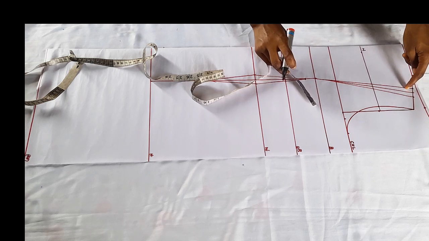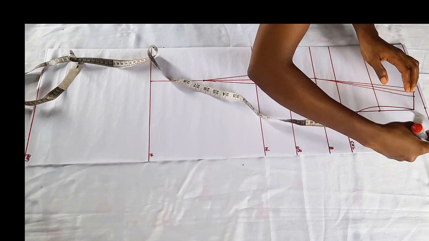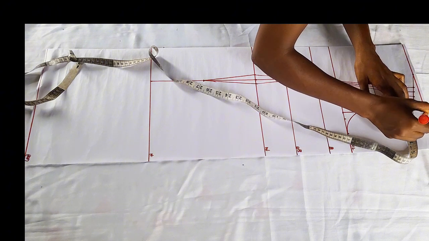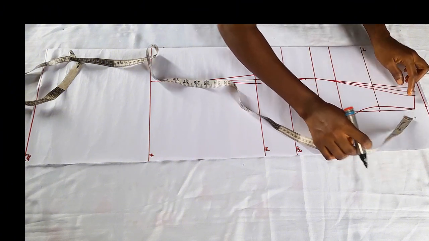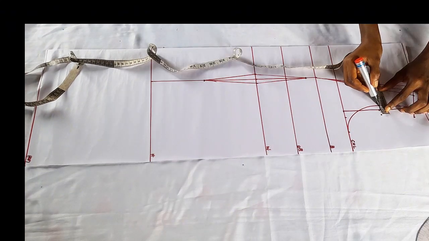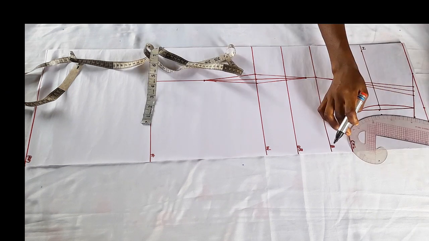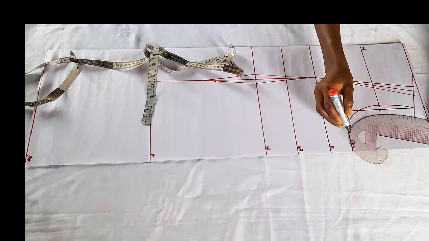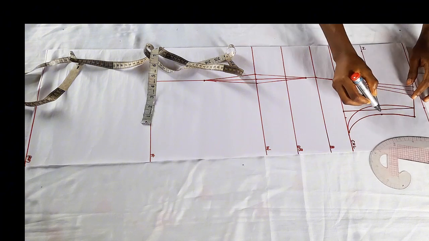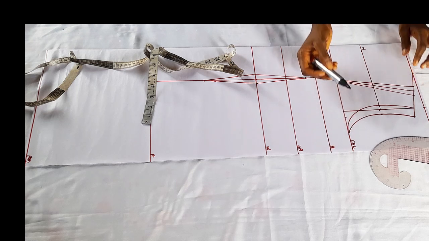Then I'm going to replace this star space that I took here. I'm going to add it up here. So I'll go ahead and add up 1 inch, which is here. Can you see what I'm doing? From this point, my curve line here, I'll move out by 1 inch to create the armhole curve. Then I'll go ahead and curve for my armhole. So this armhole line here is our new armhole.